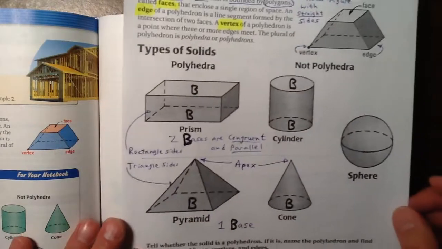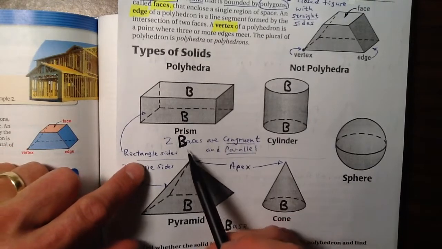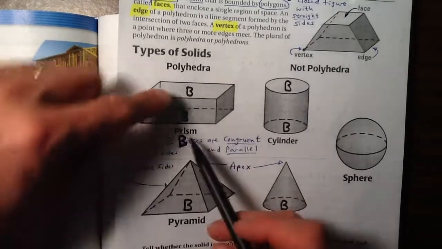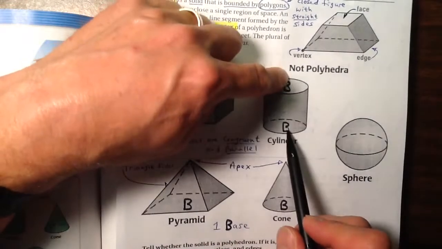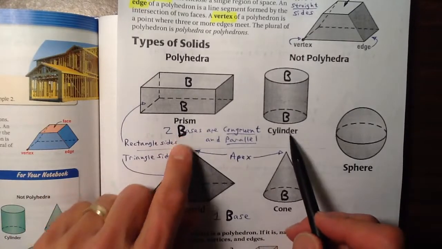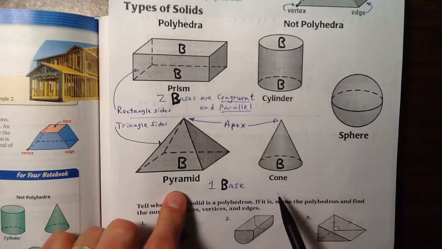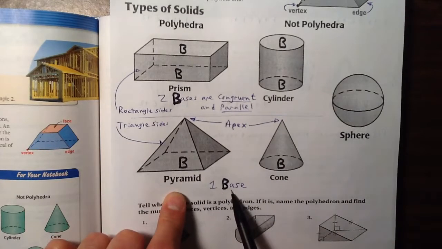And then in your notes, identify these capital B's here for bases, and also write in that both the prism and cylinder have two bases that are congruent and parallel, whereas the pyramid and cone have only one base.